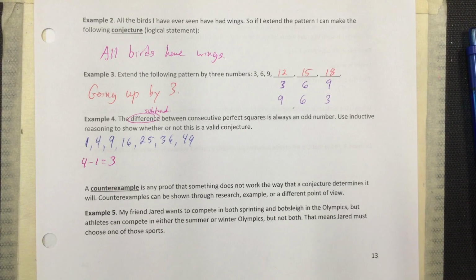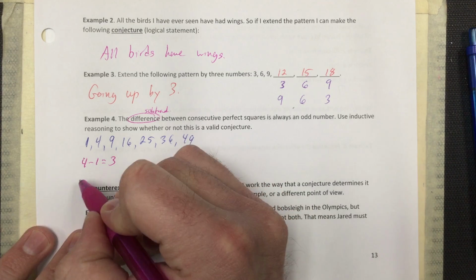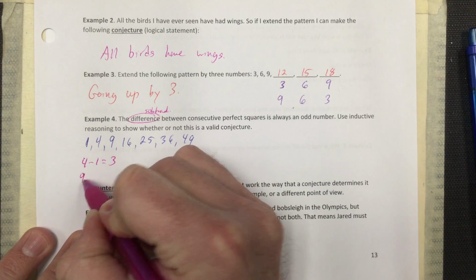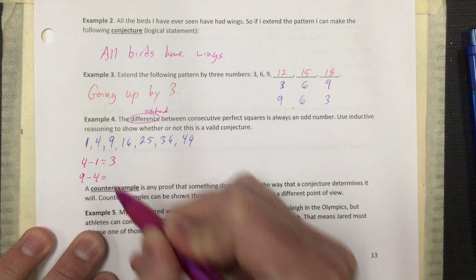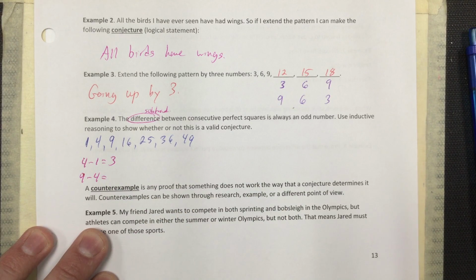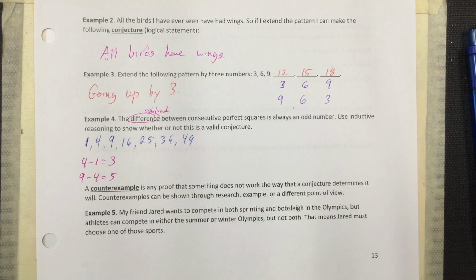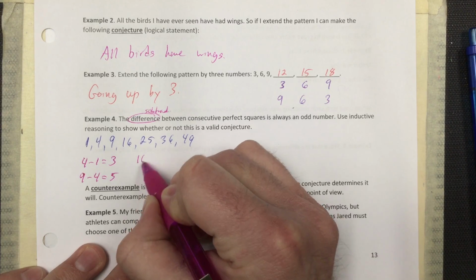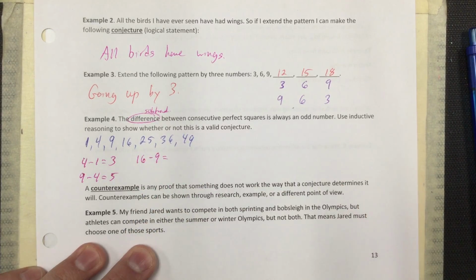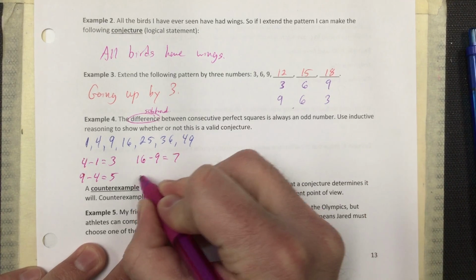Now, it's sometimes nice to have more than one example of things that work. So let's try another one here. Let's see if it works again. 9 minus 4 is 5. I know sometimes basic subtraction can be the toughest, right? 9 minus 4 is 5. Is that an odd number? Yeah. So 2 for 2. 16 minus 9 is 7. Is that an odd number?